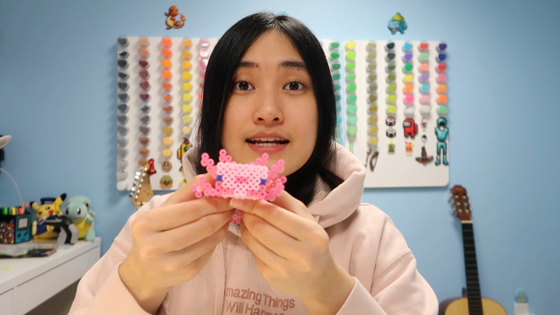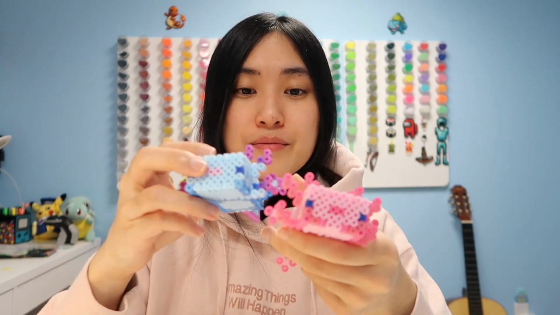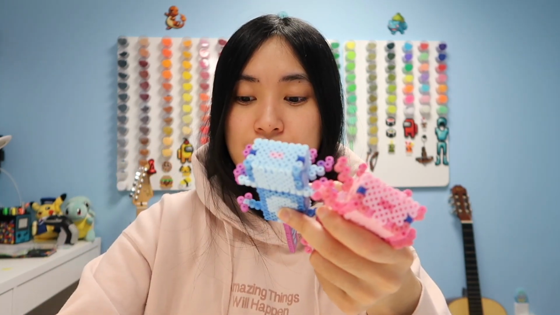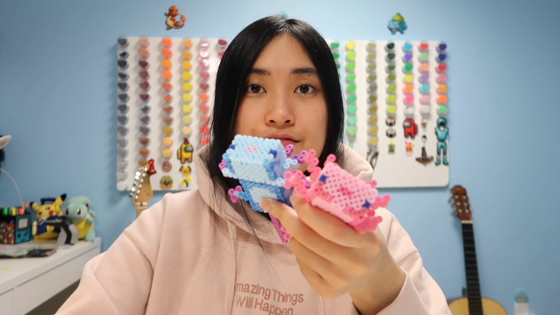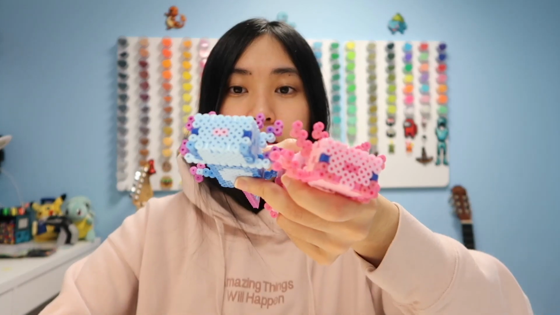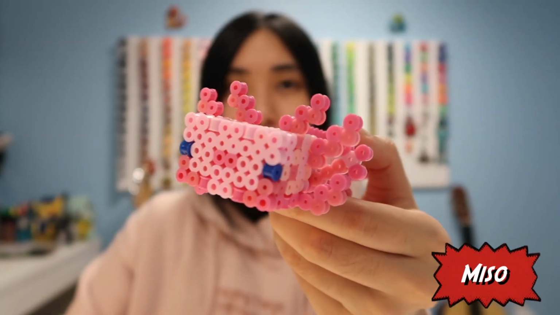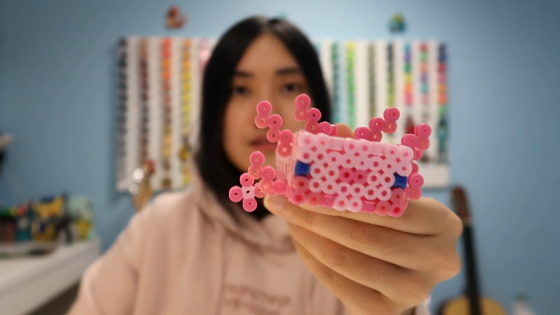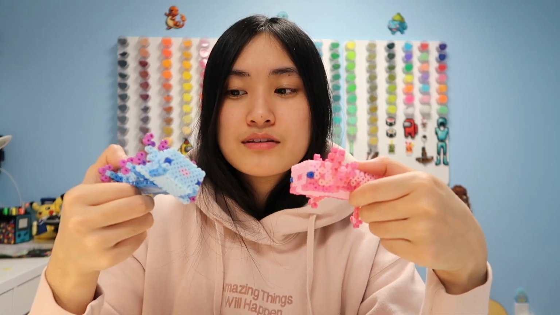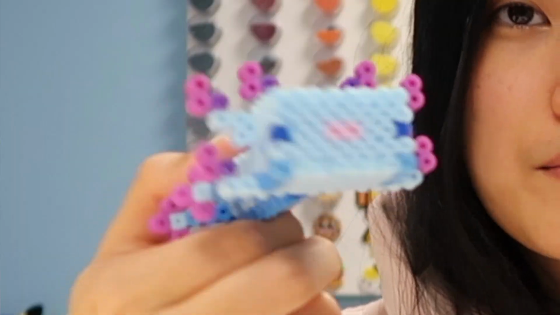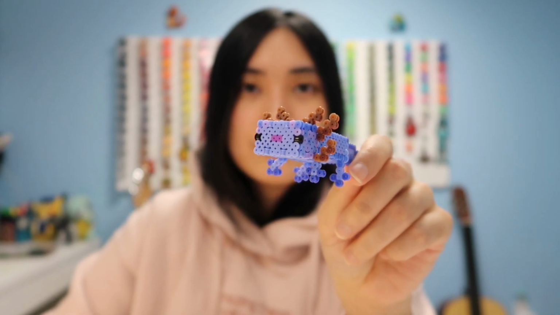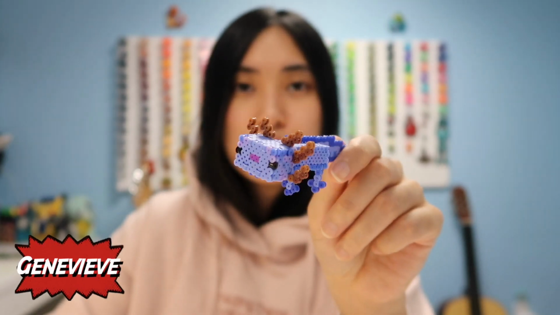I have decided to name each of my 4 axolotls that I have here. First, I have the adult couple. This is Jerry, the cyan axolotl, Miso, the leucistic axolotl. I don't know how I came up with these names, there was just a vibe to them. This baby axolotl is Genevieve, the blue axolotl.